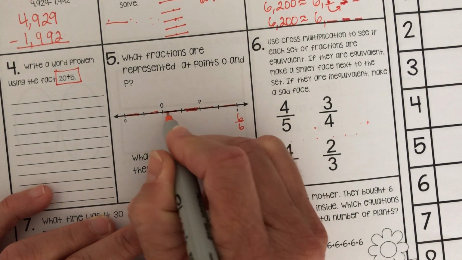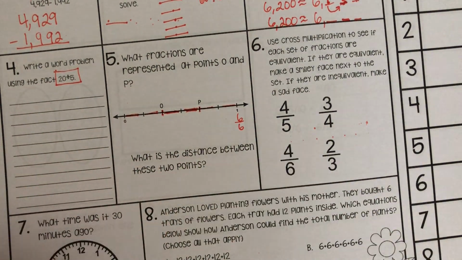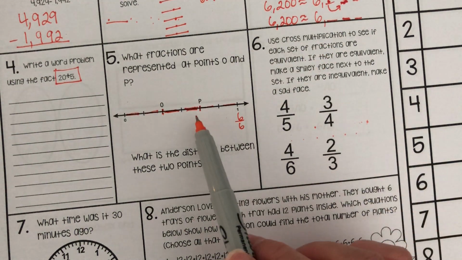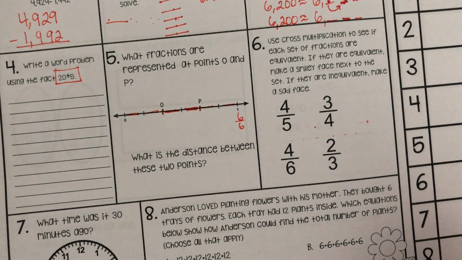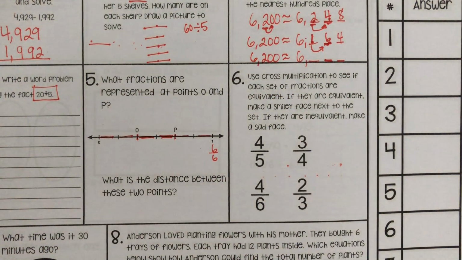And then what's the distance between these 2 points? This was just on your math test. How far is it from here to here? How many sixths is that between those two, okay? And once you write the 2 fractions, you could actually subtract. Just make sure the big one is first, because in a subtraction problem, you always have to have the largest number first.